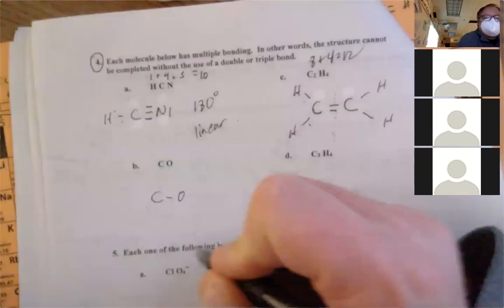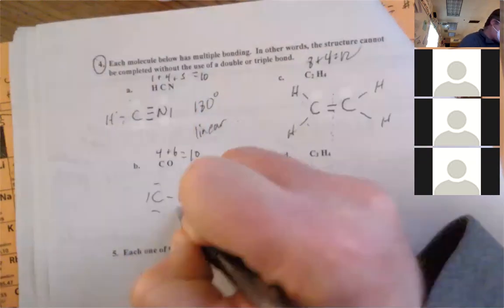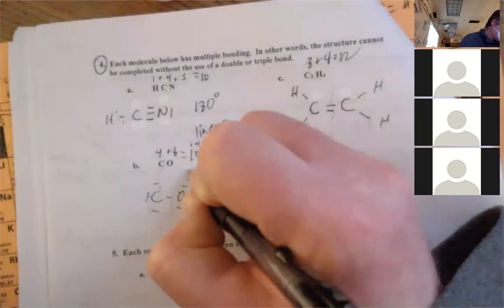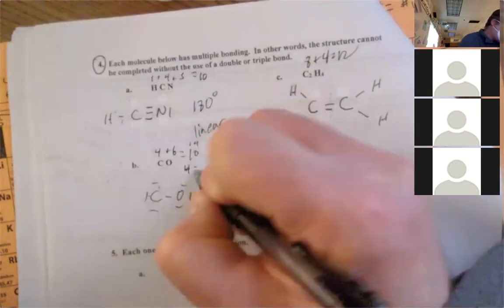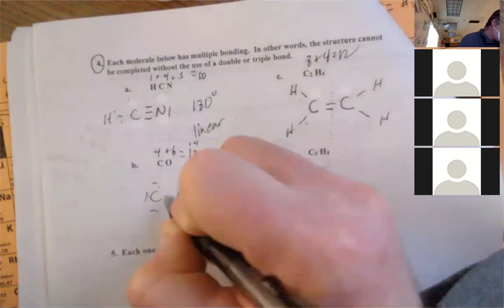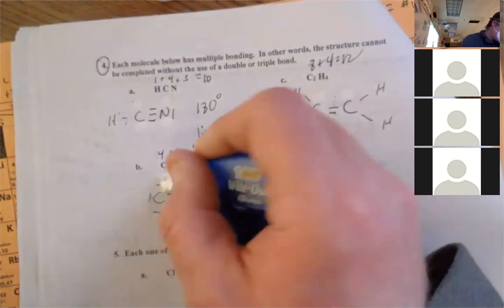Next one, carbon monoxide. So we have 4 plus 6 equals 10. If we go all out here, 2, 4, 6, 8, 10, 12, 14. So 14 minus 10, we are 4 over. That means we need 2 more bonds. So 1, we take away the electrons, 1 set from each, and 2.